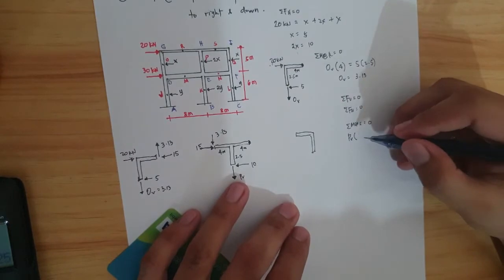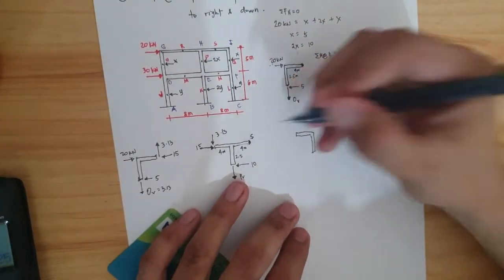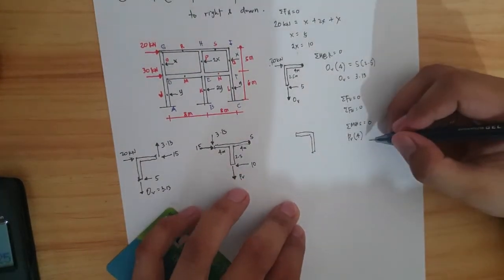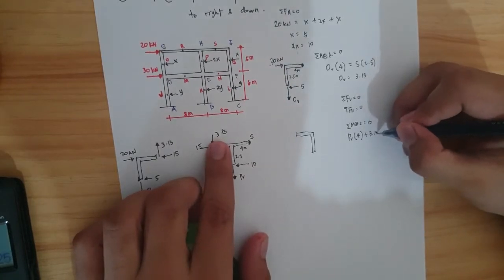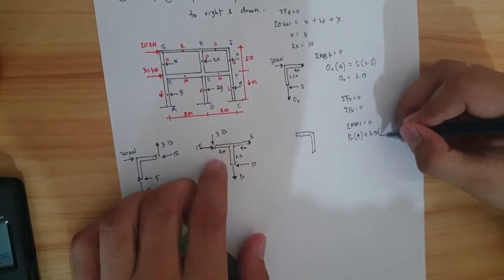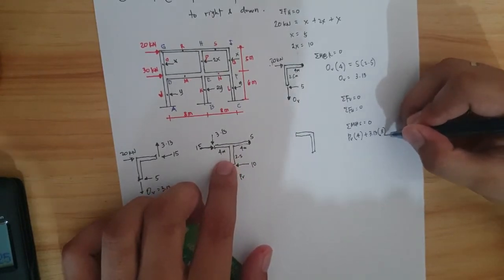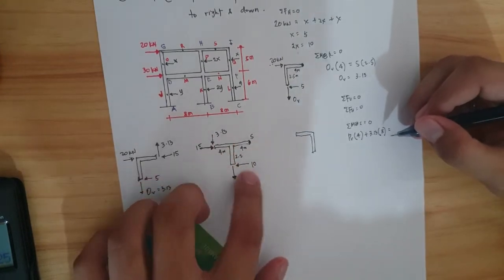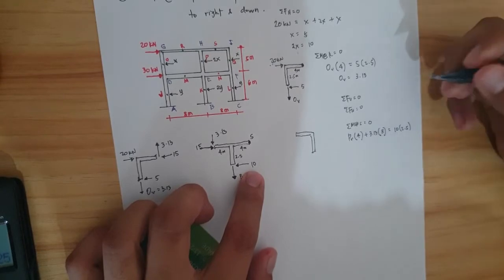So P vertical times 4, moment at S, plus 3.13, same as the counterclockwise ones, times 8 equals, nothing else. So earlier 10 times 2.5.